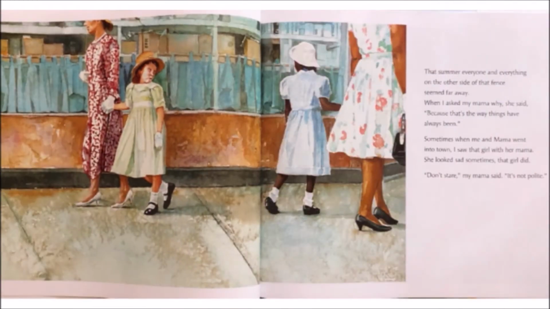That summer, everyone and everything on the other side of that fence seemed far away. When I asked Mama why, she said, "Because that's the way things have always been." Sometimes when me and Mama went into town, I saw that girl with her Mama. She looked sad sometimes, that girl did. "Don't stare," my Mama said.